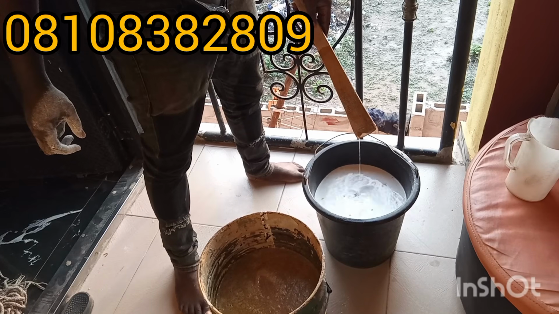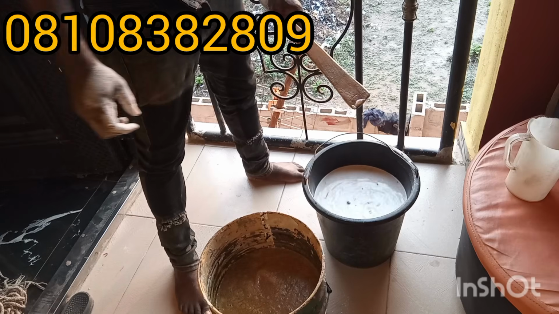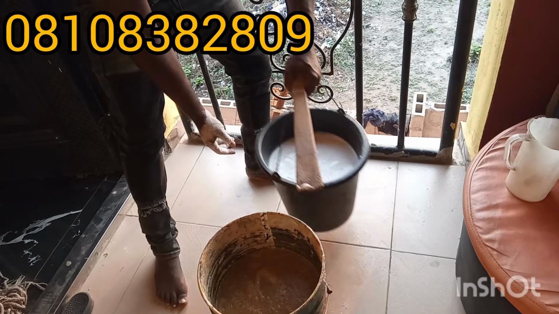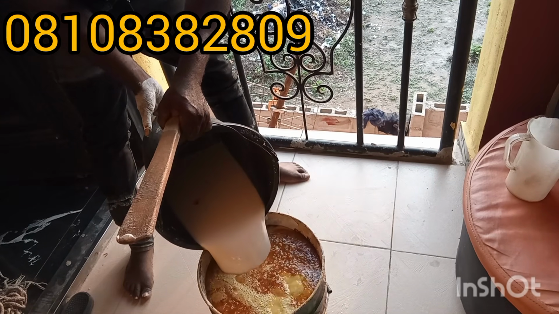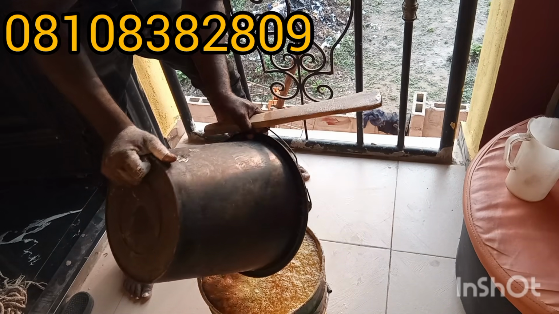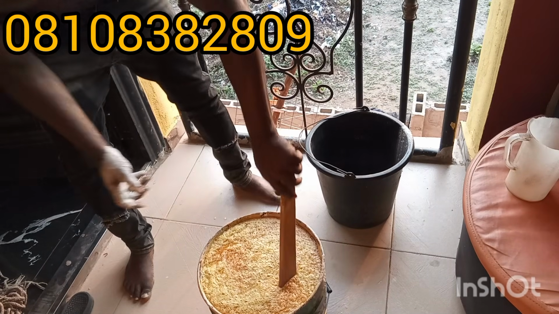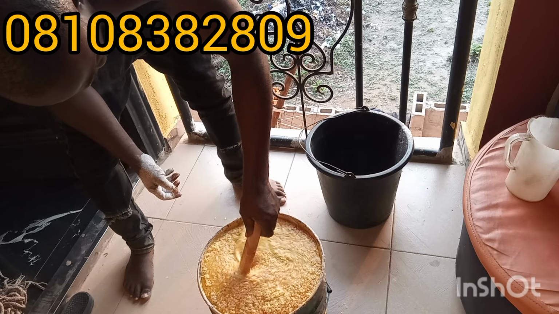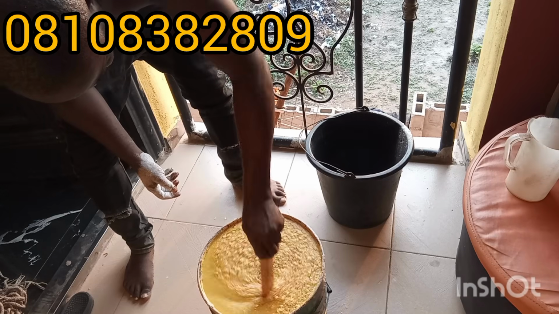So you mix thoroughly, very well. Make sure nothing settles at the bottom of the bucket. Then you pour it into the mixture on the ground. If you have this as a side hustle, it's not bad. Mix it very well. If you can produce this using 25,000 to make 108,000, you know the difference.